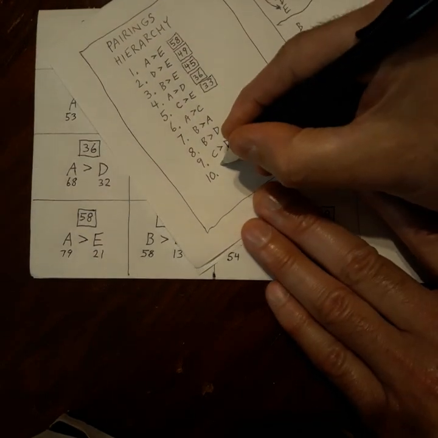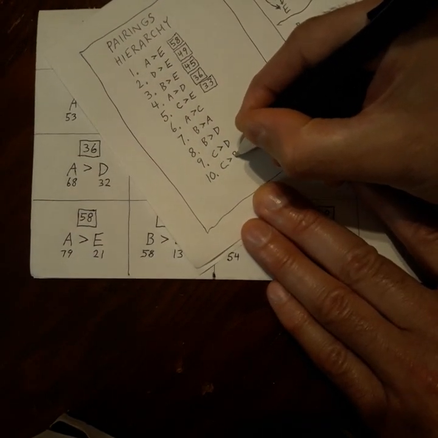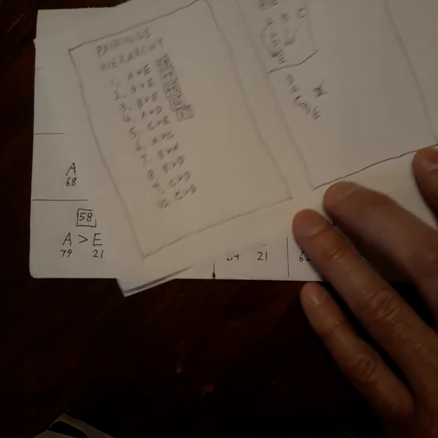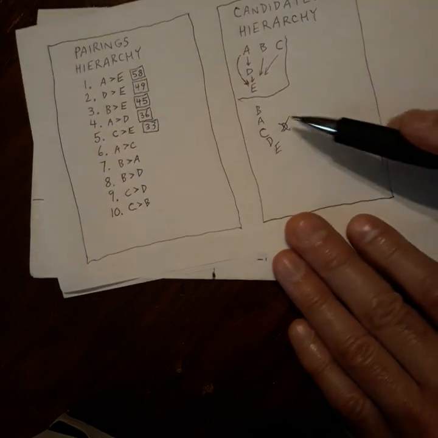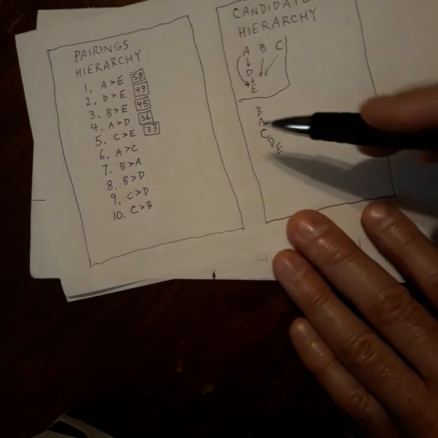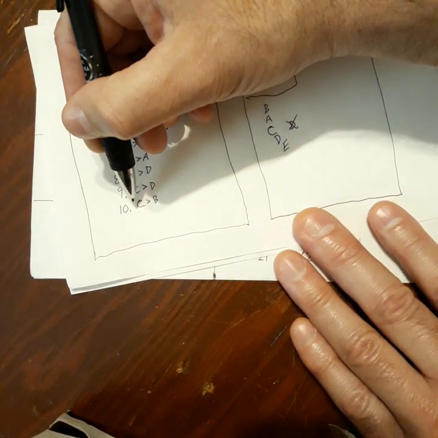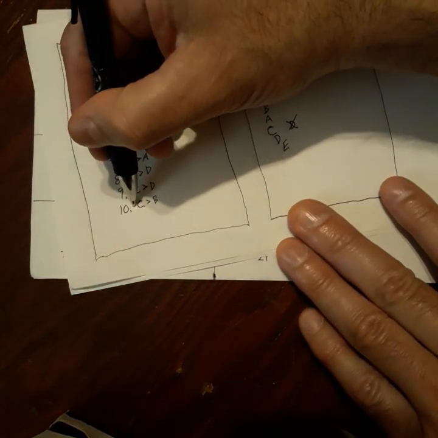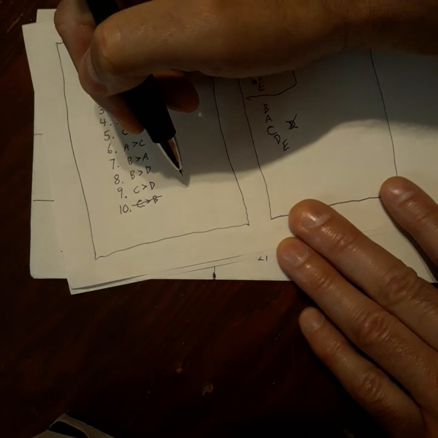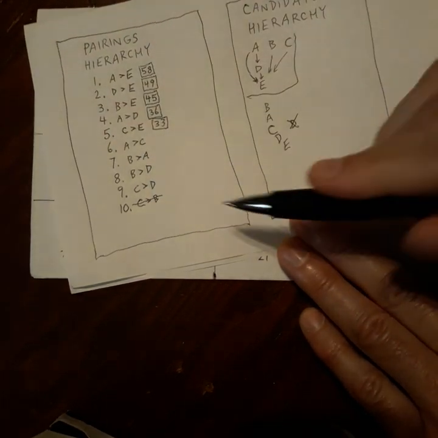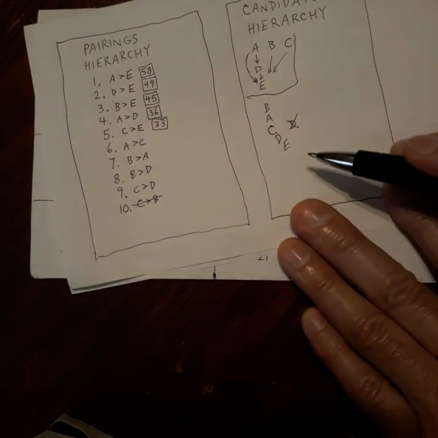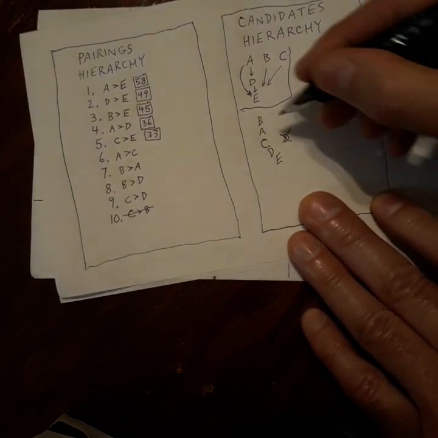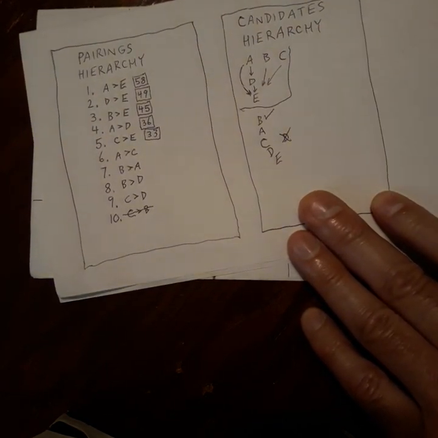So we can go ahead and add it to the bottom of our list, C greater than B. But that is contradictory to the previously established hierarchy, and therefore ranked pairs says to ignore it. Anyway, C over B gets crossed out. That's how it works. You ignore that defeat that B has, leaving B as the only undefeated candidate, and B is confirmed as the election winner. B wins.